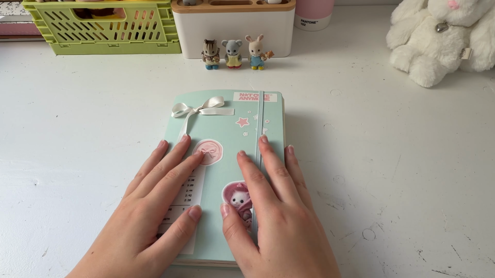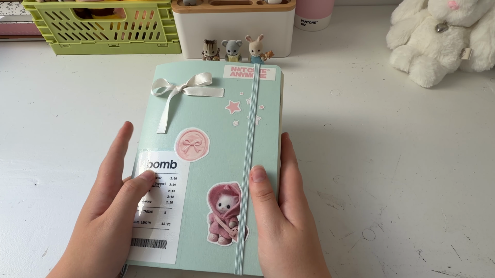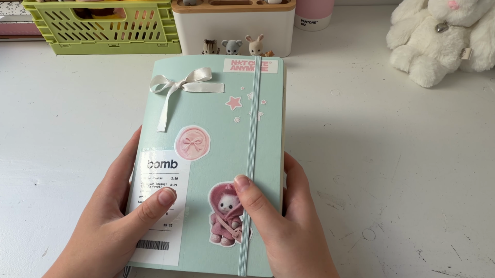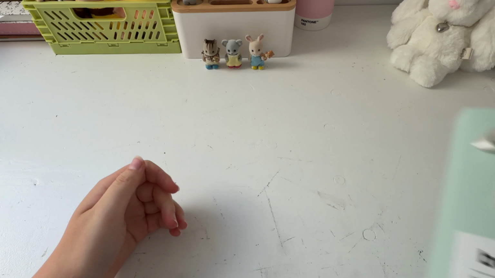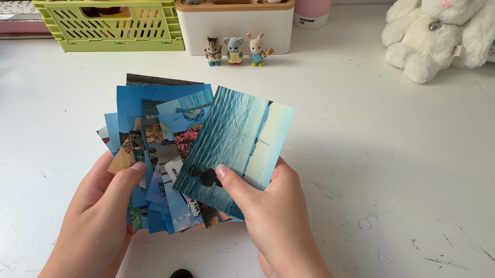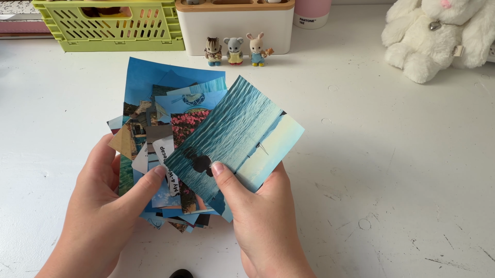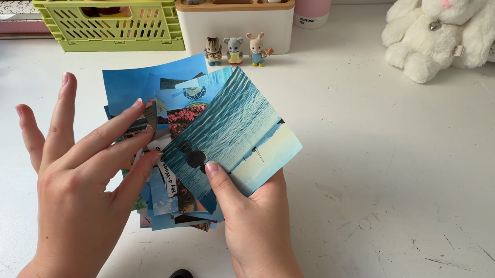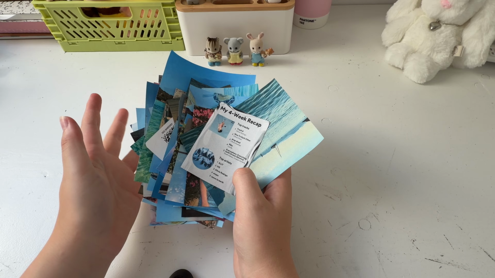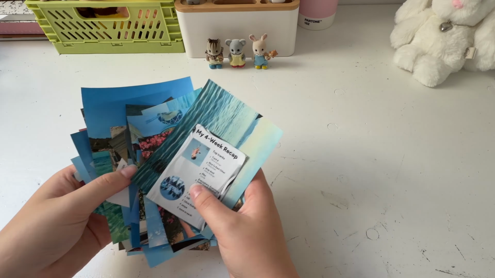Okay, so here's my journal, but before we get into this, I'm gonna start sorting out all of my junk and my pictures based on every day that I was traveling. So I went to Italy with my mom, so most pictures are just of me, but some of them are also pictures with her. And I also have some random other pictures that I wanted to print out for my regular journal, so some of them are not for my Italy journal, but I'll just put those on a separate pile.